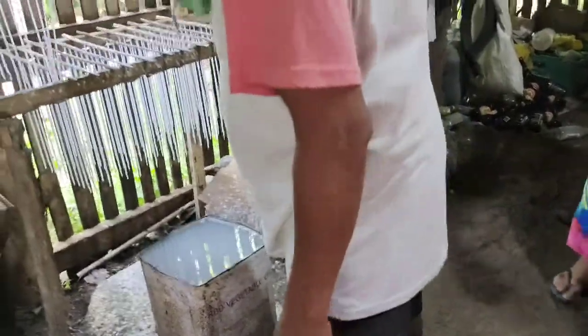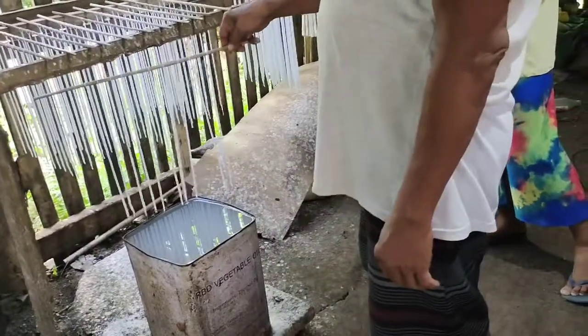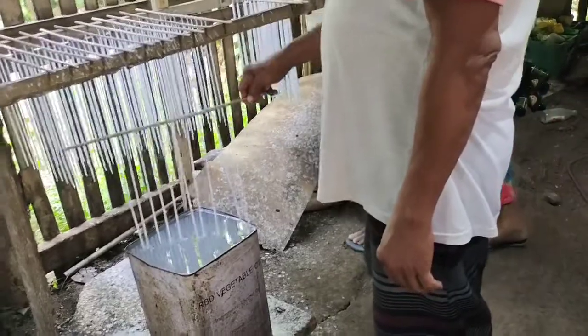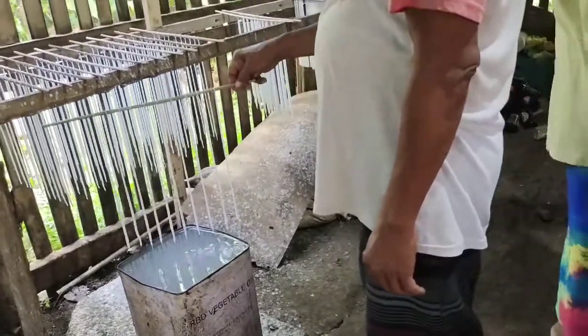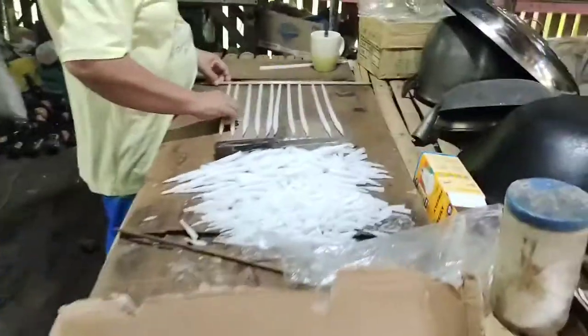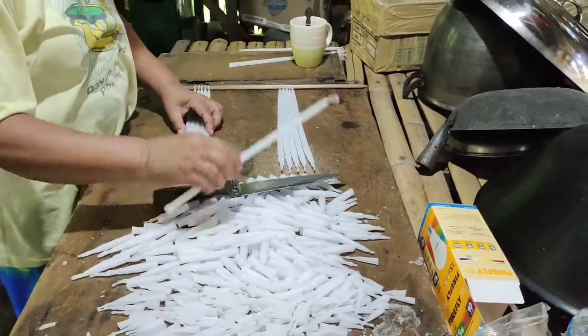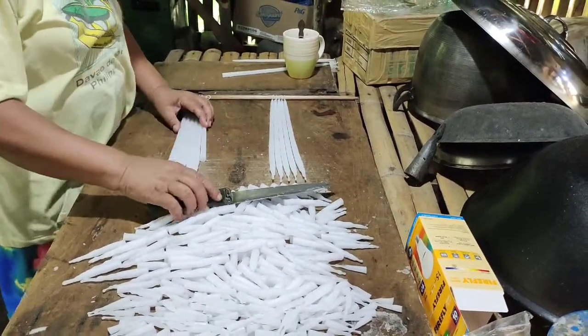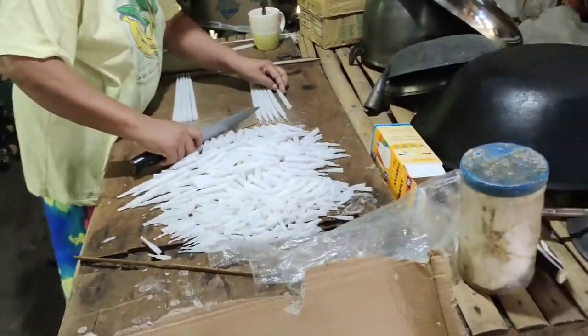I think they called it polyethylene. I don't know what that is. They just mix it in while dissolving the wax to make sure the candle will not be bouncy or just sticky, so it can form straight. The polyethylene was responsible for it.